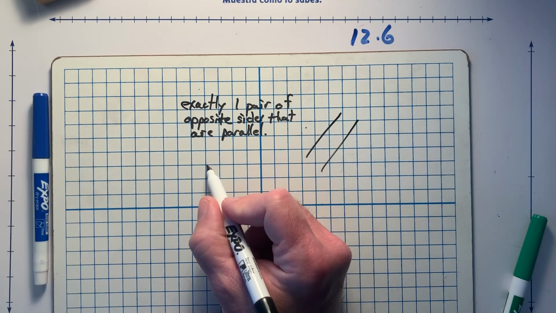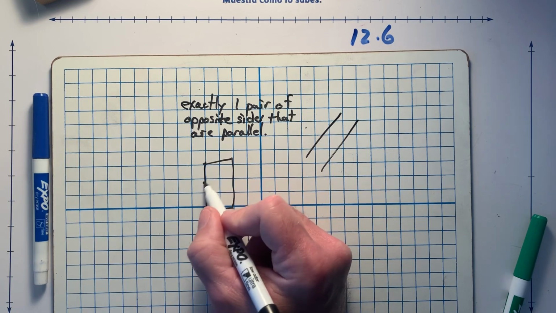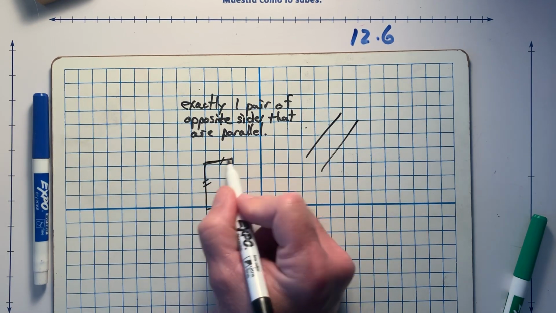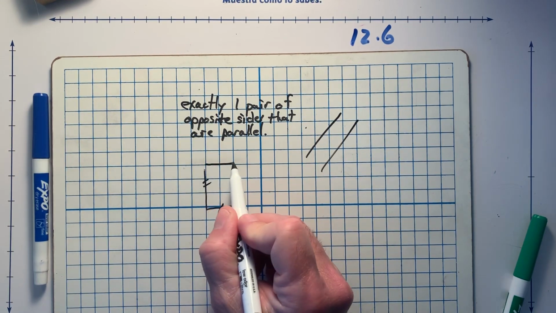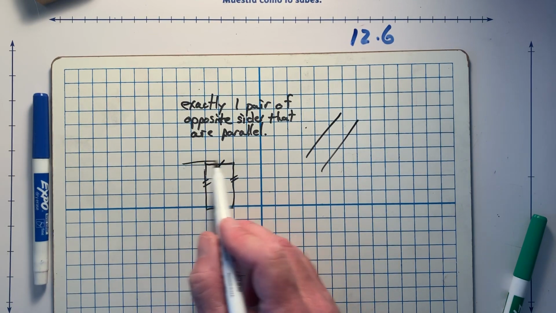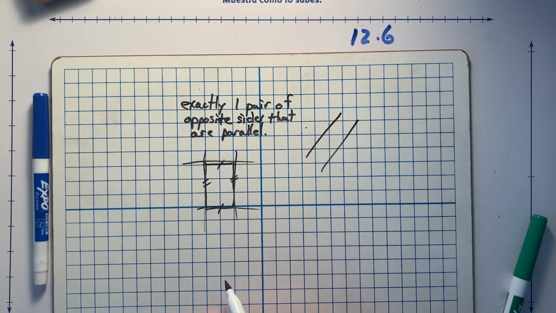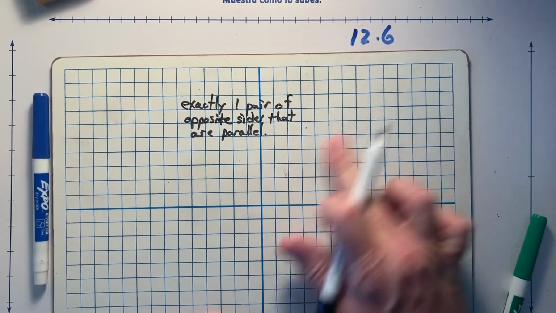Well, if I draw a rectangle, I have 2 pairs of parallel sides. They're parallel and they're parallel. They're never going to touch if I draw it correctly. So these are parallel, and these guys over here are parallel. That's not one pair of opposite sides, that's 2 pair. So I need a shape with one pair.